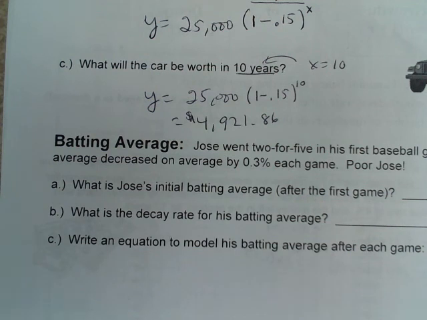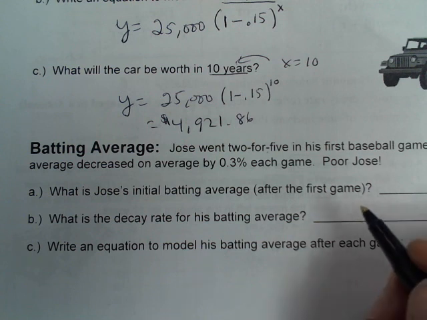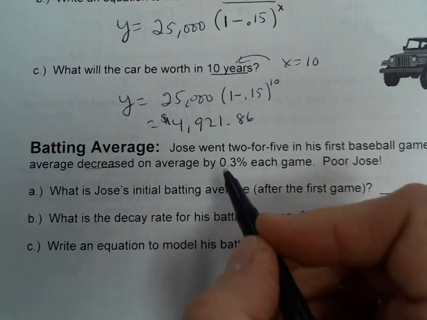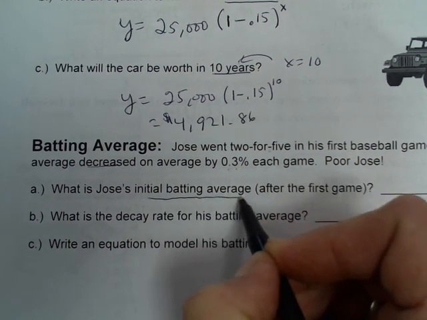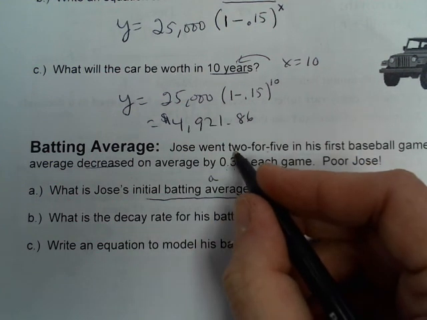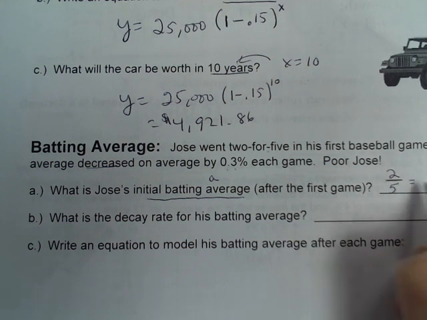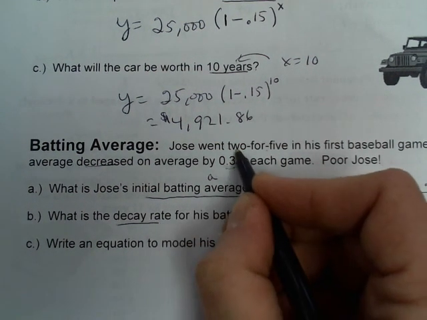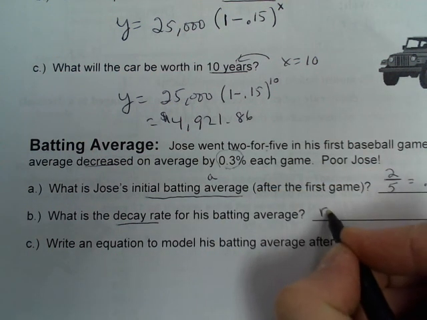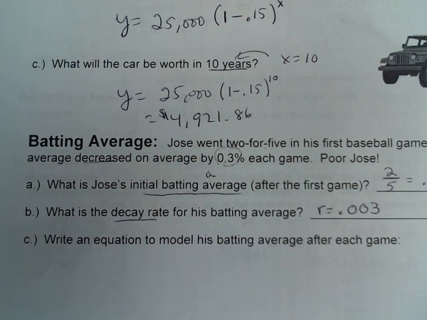This is for anybody who's interested in baseball. Jose went 2 for 5 in his first baseball game. His batting average decreased by 0.3% each game. Poor Jose. Well, his initial batting average, this is the A value. If Jose went 2 for 5, 2 for 5 is 2 over 5, and that turns into 0.4. So our A value is 0.4. What is the decay rate? Well, if he went down 0.3%, the R value is 0.003 because you have to move that decimal point over 2 spots.